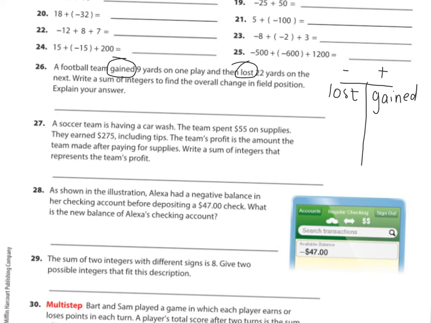Okay, a soccer team is having a car wash. The team spent 55 on supplies and they earned that much. So spent is a loss and earned is a gain. Write these down. Number 28, Alexa had a negative balance in her checking account before depositing a $47 check. Okay, a negative balance, and then a gain, that would be depositing.